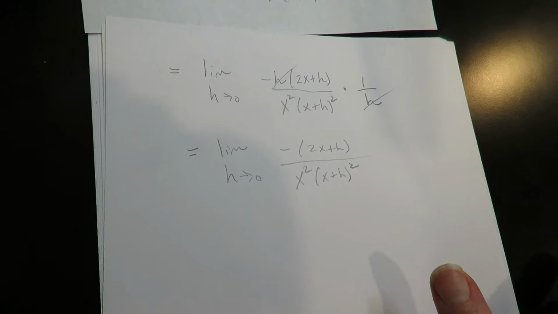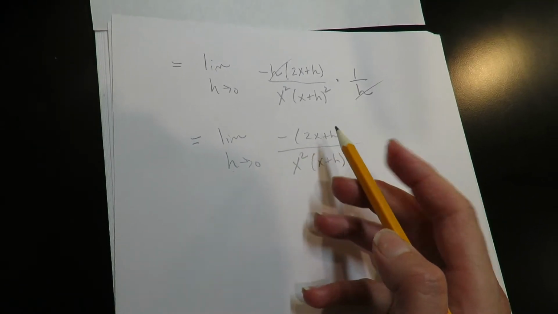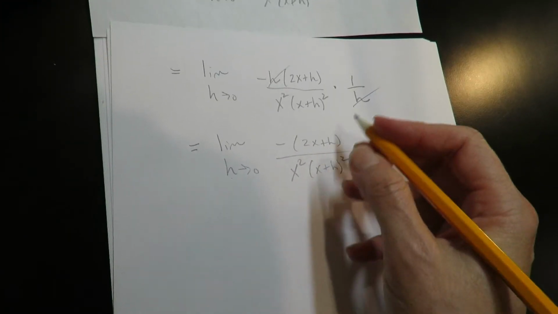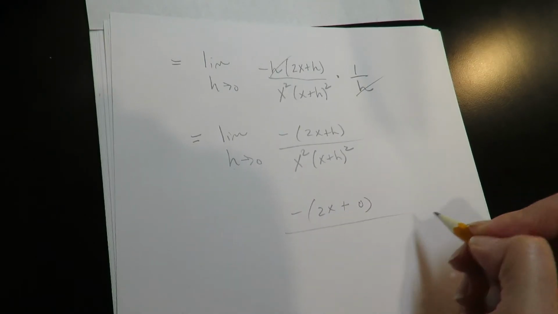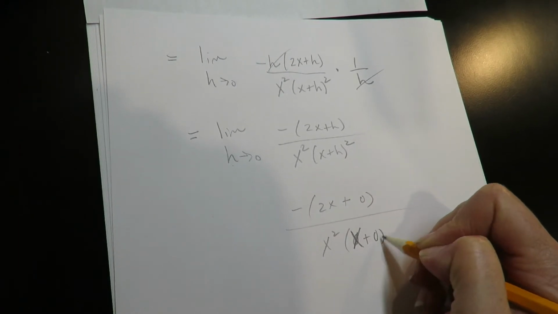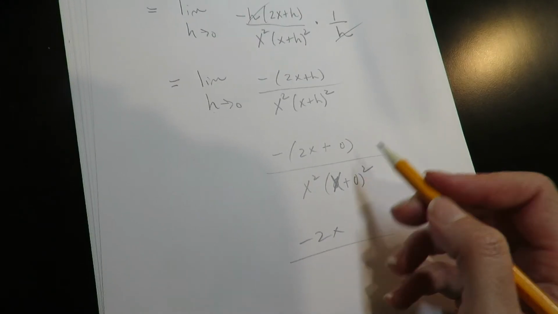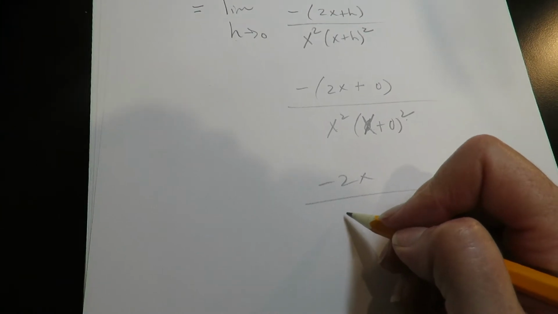All right, that's as far as I can simplify any of this. So I'm now going to plug in h is 0 again. So as I plug this in, you can see in the numerator, you're left with negative 2x. In the denominator, you're left with x to the 4th. Make sure you see that.